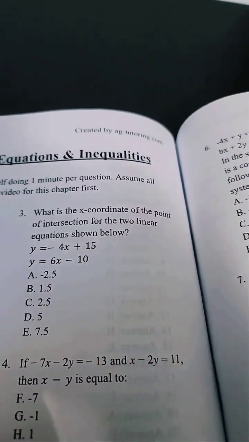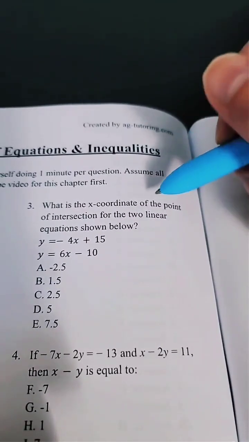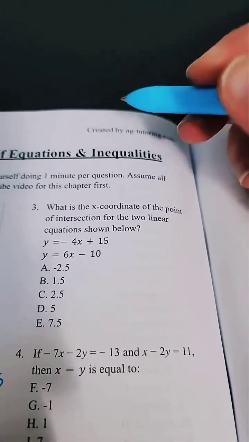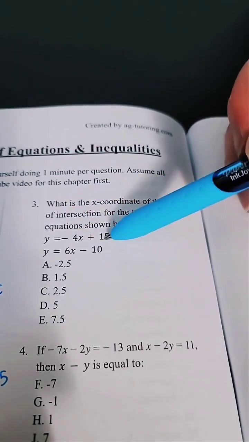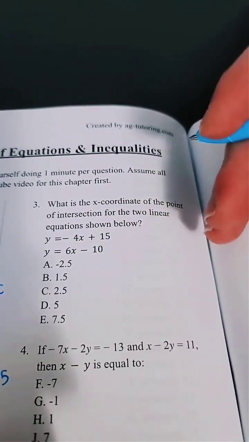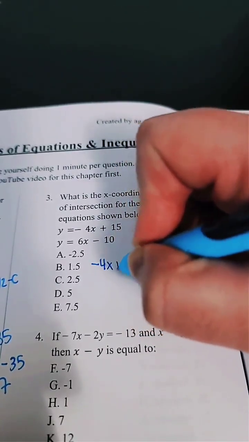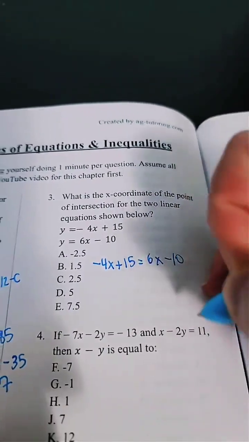So let's keep going. For number 3, it says, what is the x-coordinate of the point of intersection for the two linear equations shown? So remember, when they intersect, that means we can set the equations equal to each other, because they should have the same x and y coordinate, because they should be at the same xy point. So I'm going to set these two equal to each other. I'm going to say negative 4x plus 15 is equal to 6x minus 10.